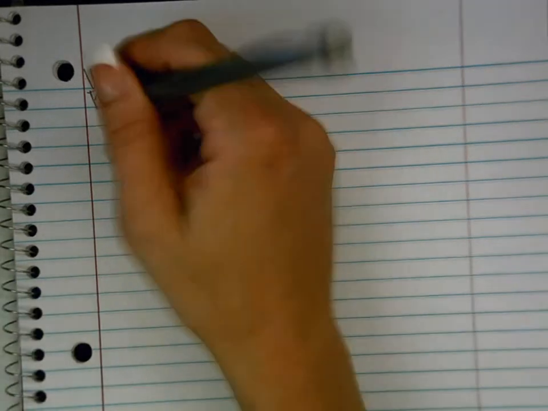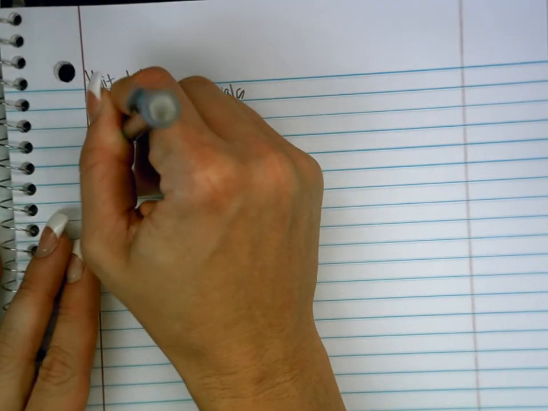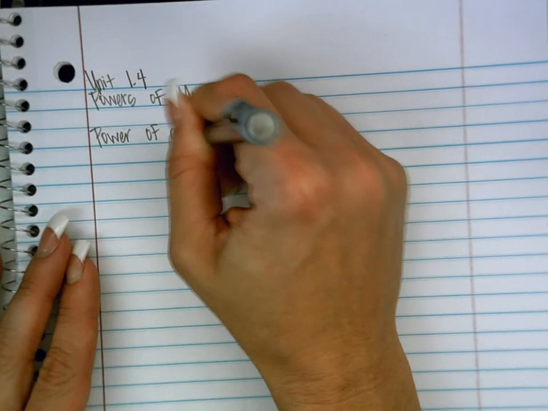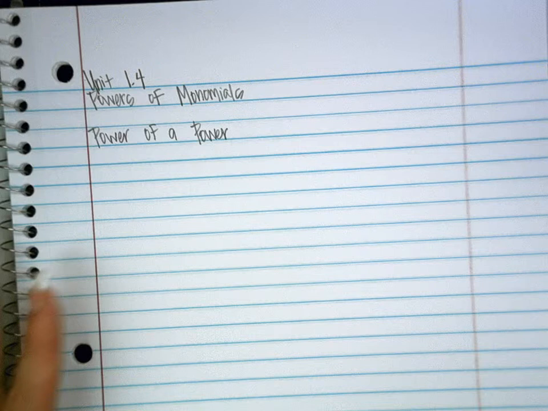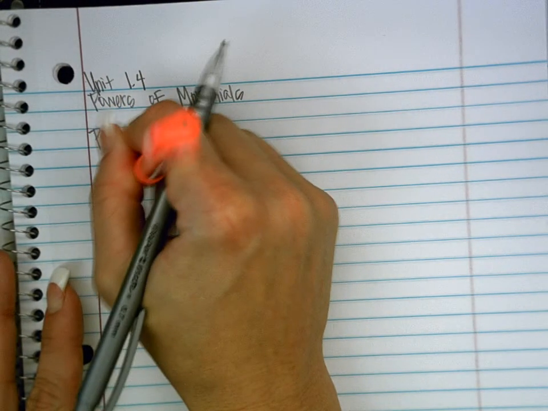So today we are going to deal with finding powers of a power. Power of a power. And there is a rule that you need to know.